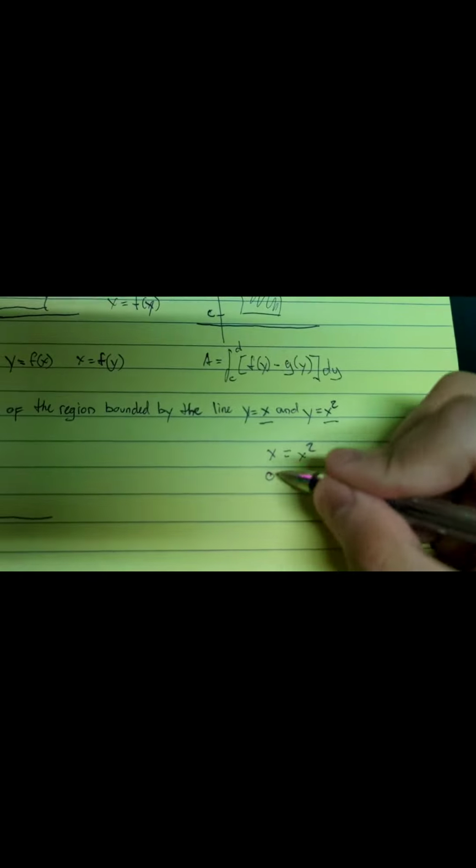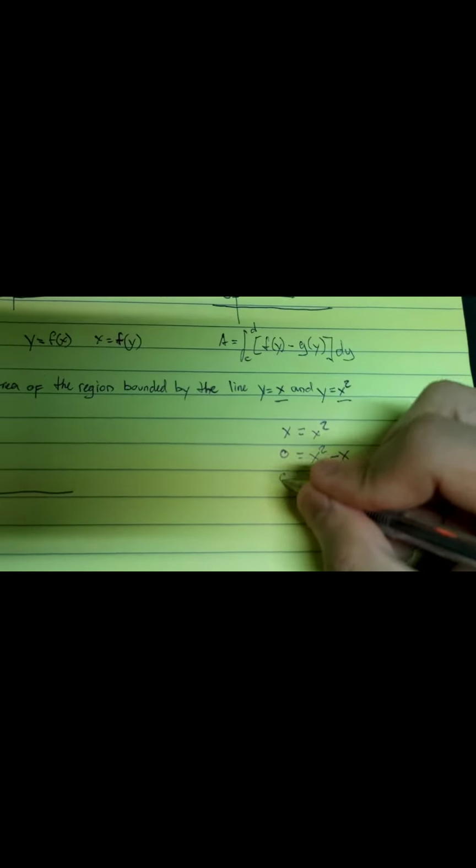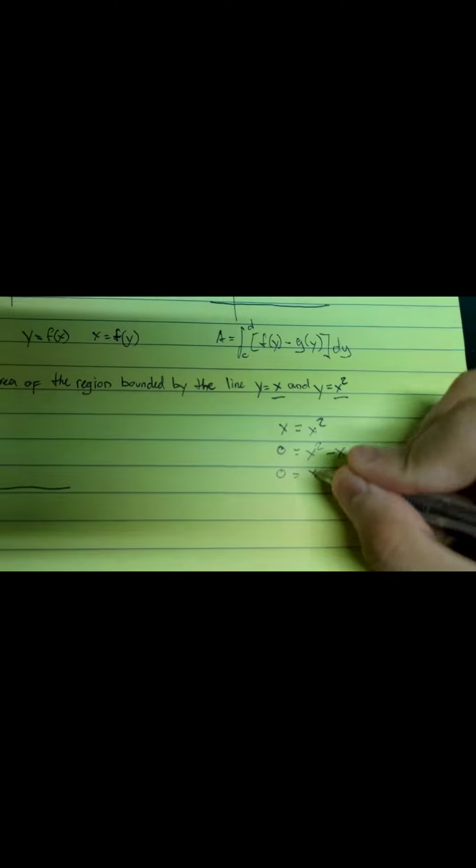Okay, so we have here x equals x squared, and we're gonna subtract x from both sides, so we get 0 equals x squared minus x, and we're gonna factor this out, so we'll get 0 equals x times (x minus 1).